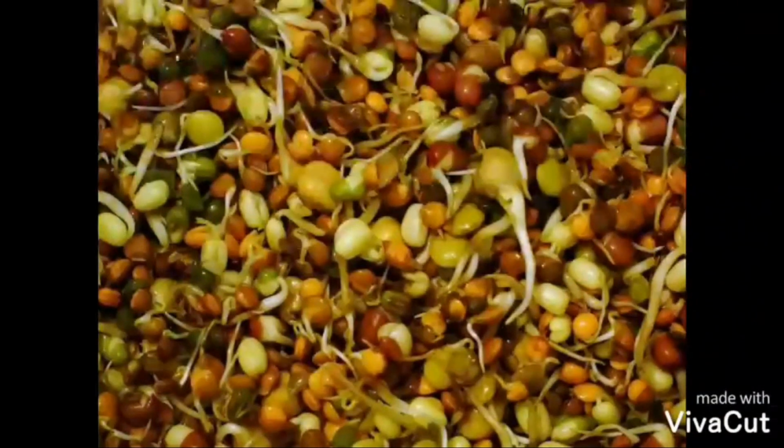Now tell me, how to make a sprouted matki? I will tell you. We have to take the seeds of matki. We have to soak it in water for 3 to 4 hours minimum. Then we have to tie it in a cotton cloth for 24 hours minimum.